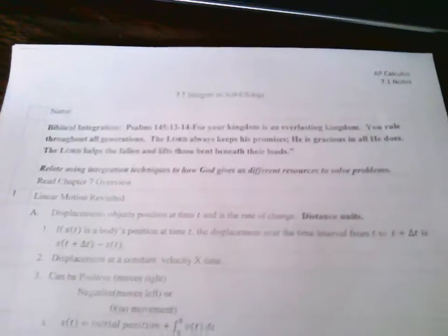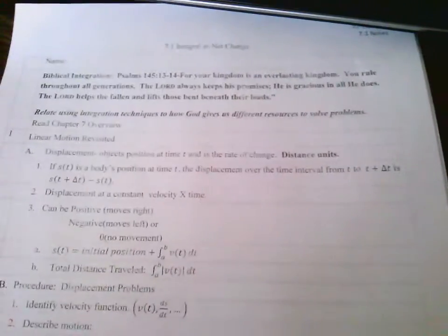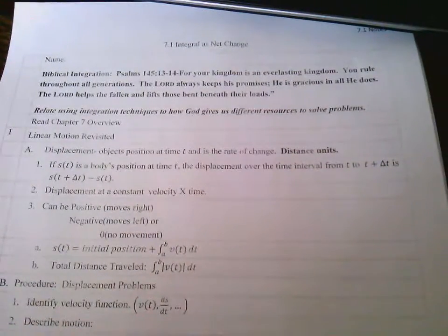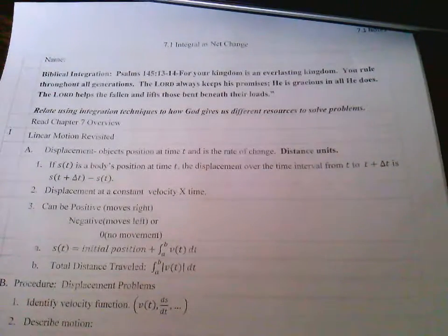So we're going to be looking back at particle motion. You're going to be seeing some familiar things such as sign charts, and knowing that velocity is the derivative of the position function and that acceleration is the derivative of the velocity function. Okay, so now we're going to go backwards.